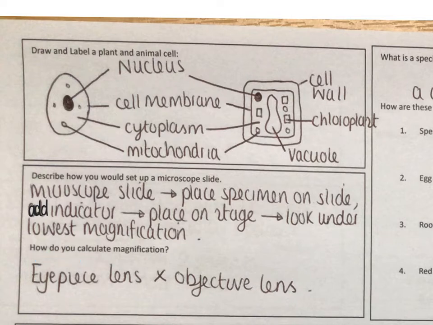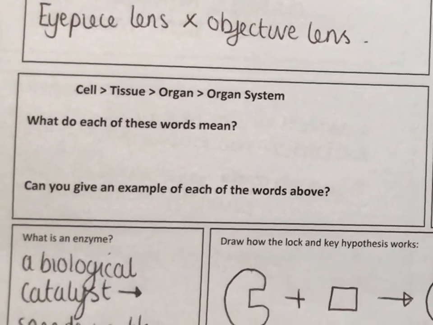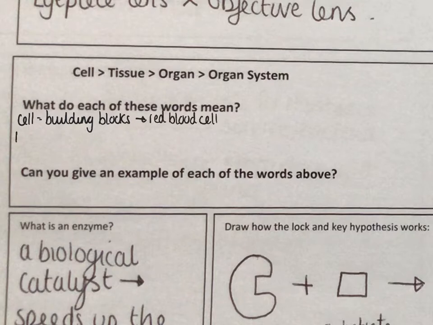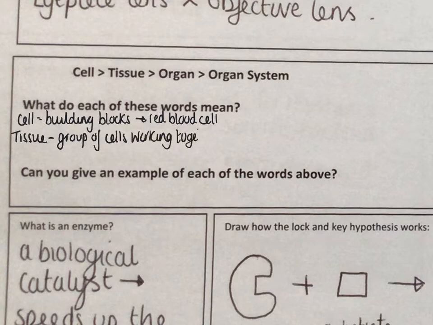So how do we calculate magnification? We take the eyepiece lens and we times it by the objective lens, because there are two lenses on a microscope. Then we've got what do each of these words mean. I'm going to write it now because there wasn't a lot of space on the worksheet. So a cell is just our building blocks. And then an example would be, for example, a red blood cell. A tissue is a group of cells working together. And my example of that would be muscle tissue.